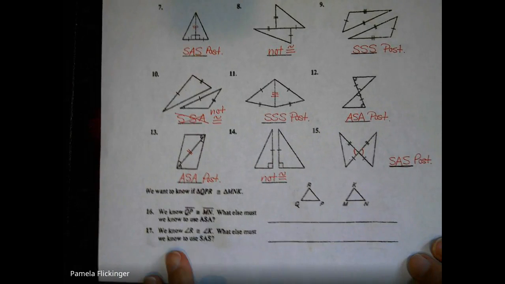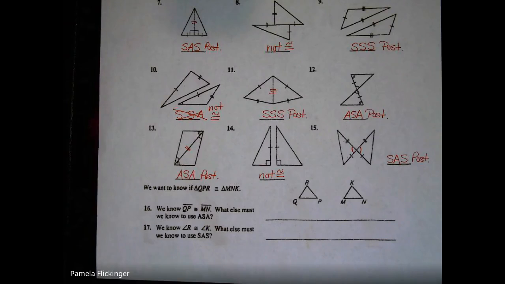All right, that was a lot of examples, but hopefully as we went through, if I was going too fast, just pause me and back up and watch again. Now this last part says we want to know if the triangles are congruent. For 16, it says we know that QP is congruent to MN. So what else must we know to use angle, side, angle?